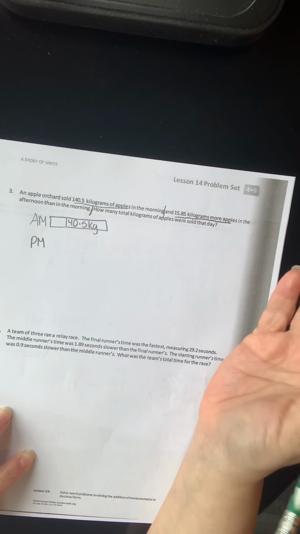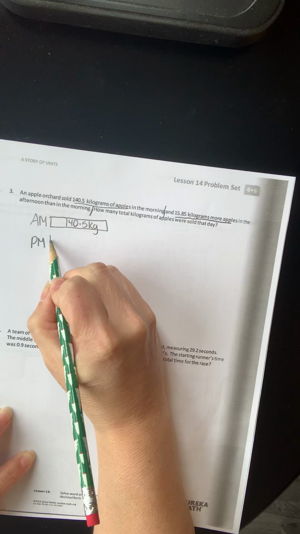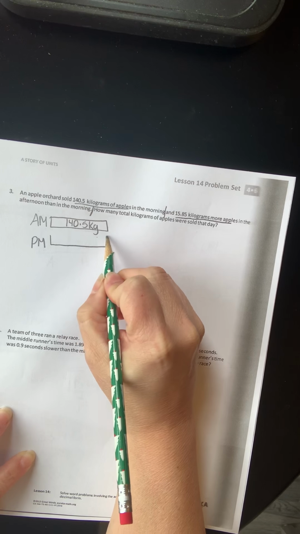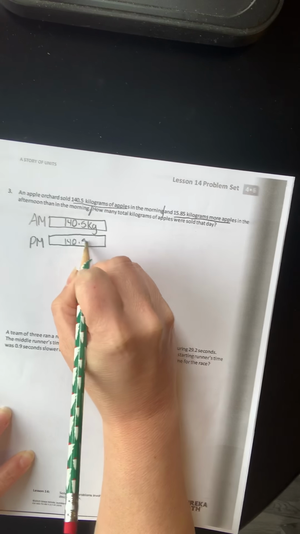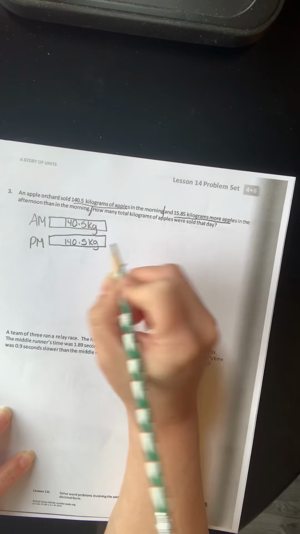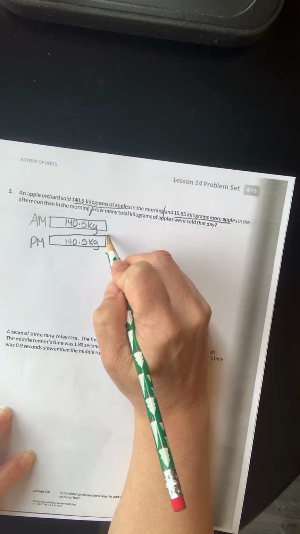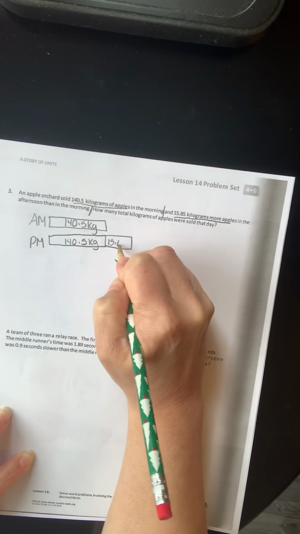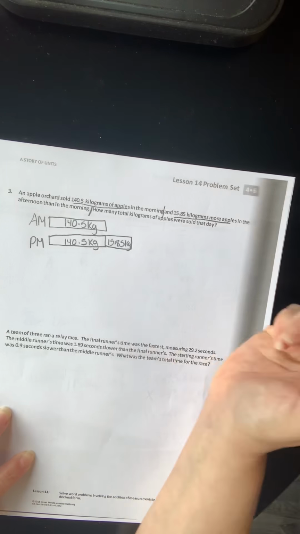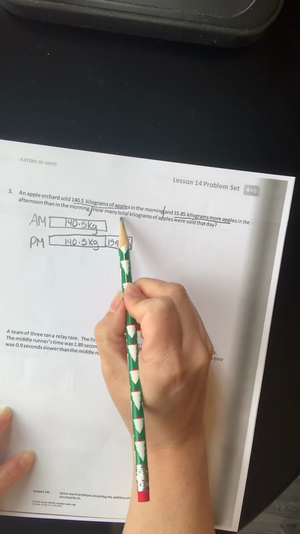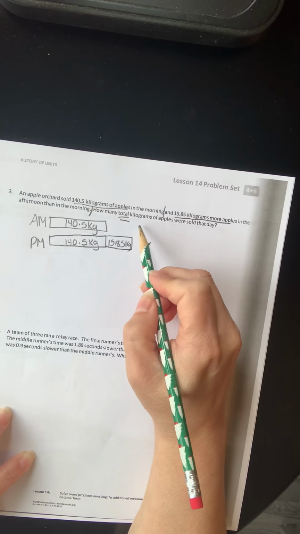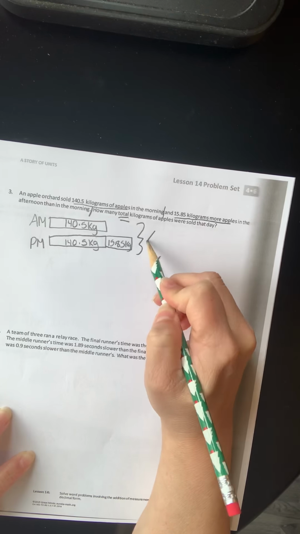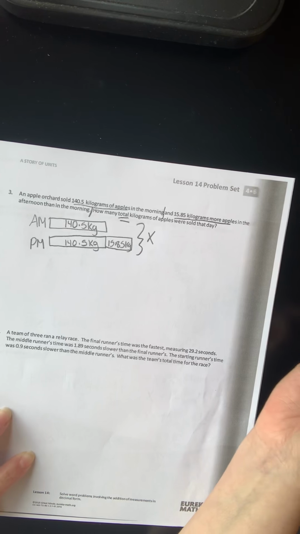Here it says 15.85 kilograms more apples in the afternoon. So I have to think about that and say, well, she at least sold the same amount as the morning, 140.5 kilograms. But now I need to add on the 15.85 kilograms more. How many total kilograms of apples were sold in the day? So I know, again, I want my total.